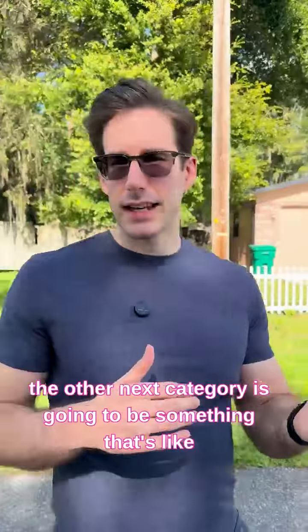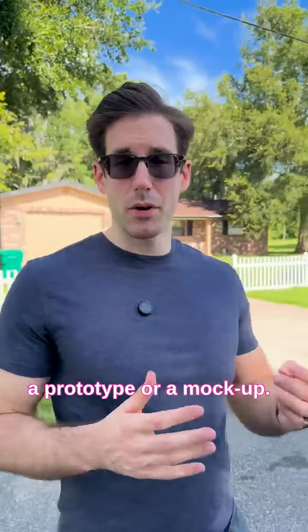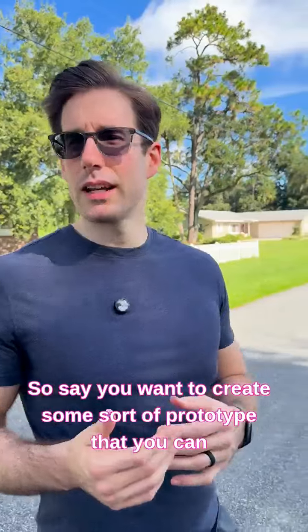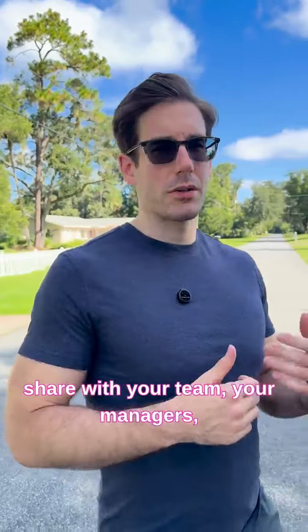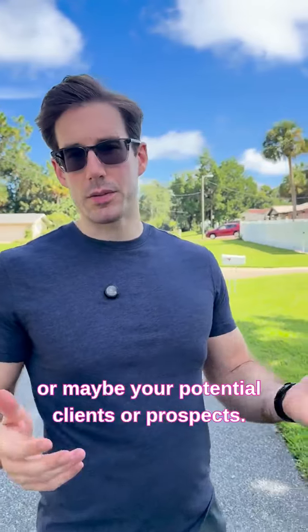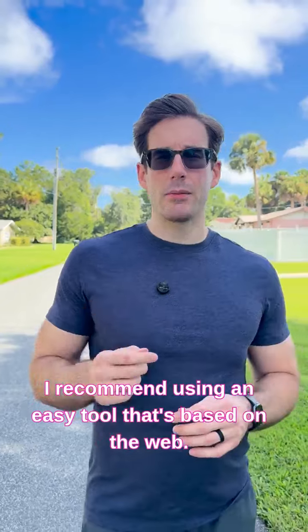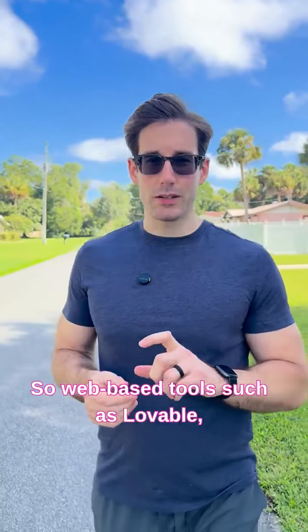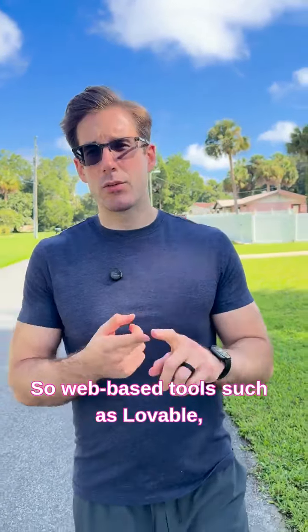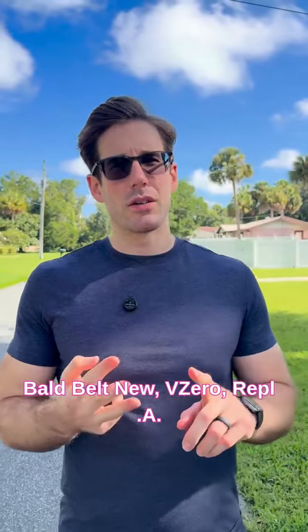Now, the next category is going to be something that's like a prototype or a mock-up. So say you want to create some sort of prototype that you can share with your team, your managers, or maybe your potential clients or prospects. I recommend using an easy tool that's based on the web. So web-based tools such as Lovable, Bolt.new, V0, Replit Agent.